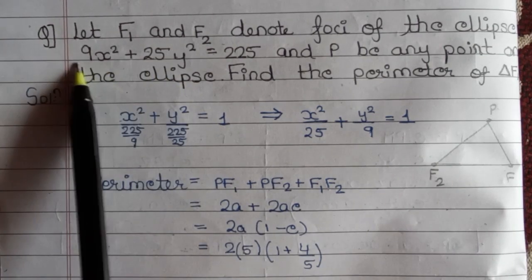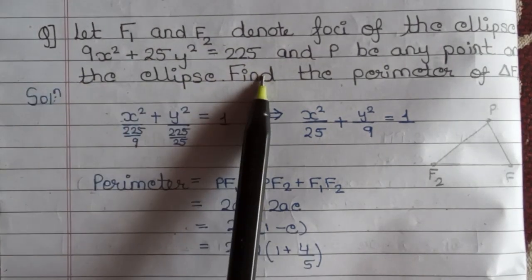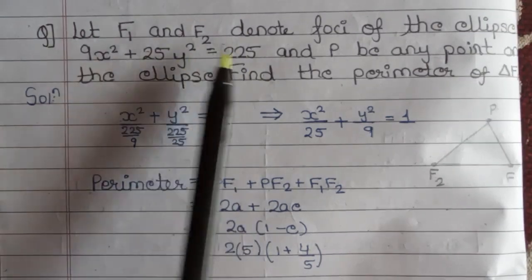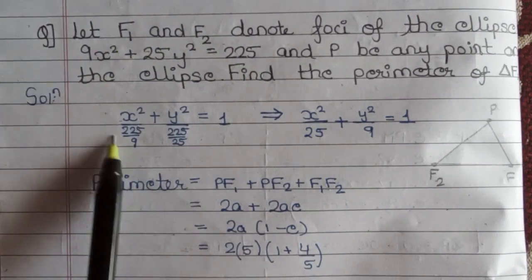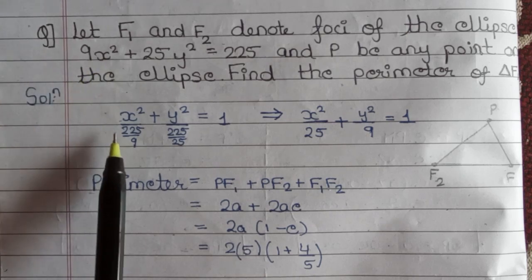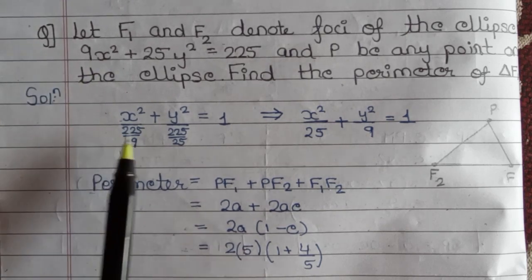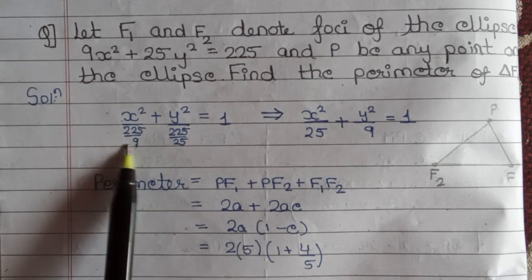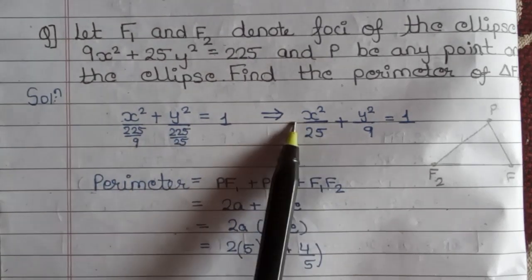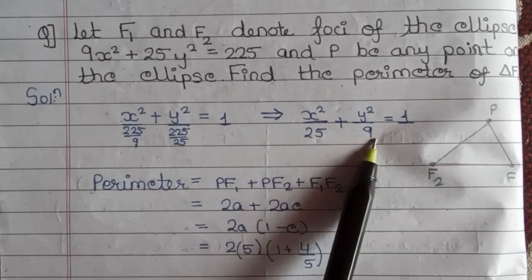So first write this equation in a standard form. We take 225 on the right hand side, which will be on denominator, and 9 we can write this as 1 by 9 in denominator. So 225 by 9 and 225 by 25. Here on dividing this properly, we can get x square by 25 plus y square by 9 is equal to 1.